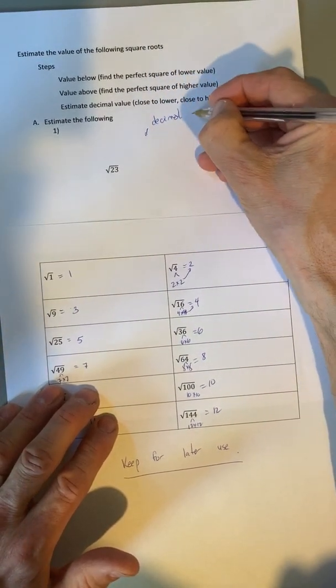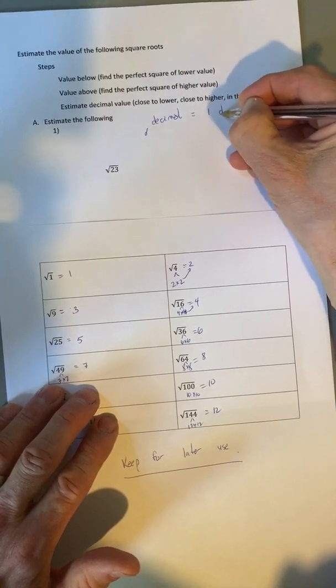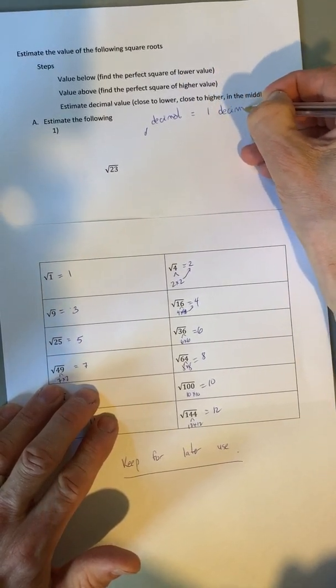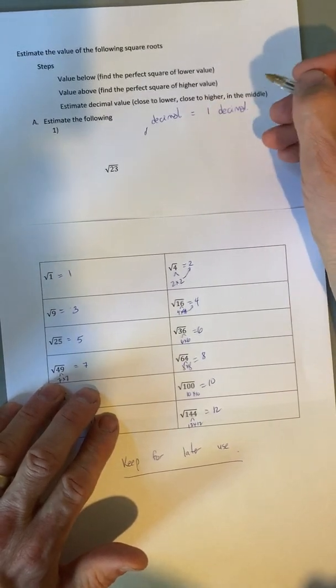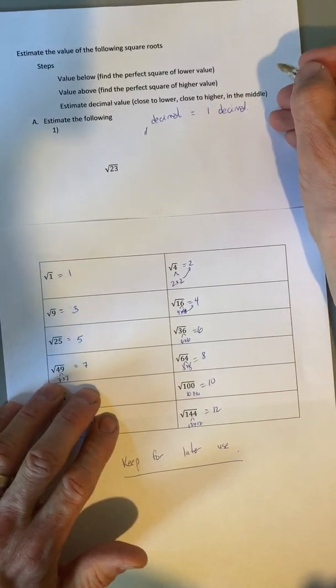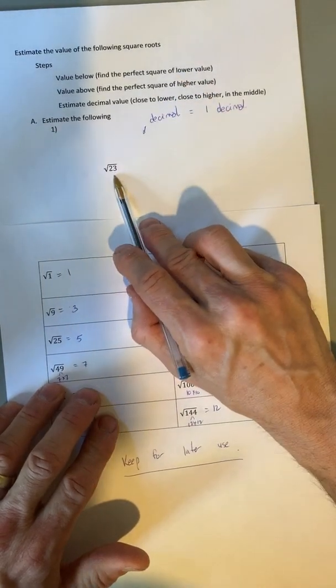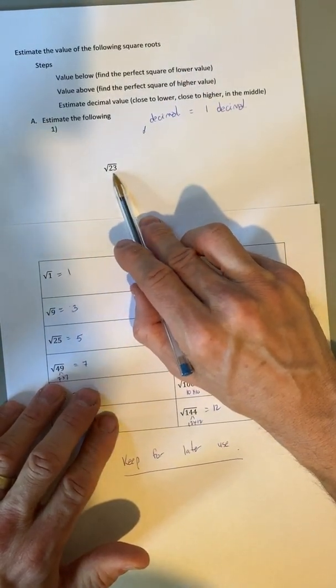For this class, I want you to give 1 decimal. Calculators give like 8 or 10. We want 1, because you're using your brain, you're better than a calculator. So here's what I want you to do: think to yourself, what's close to the square root of 23?